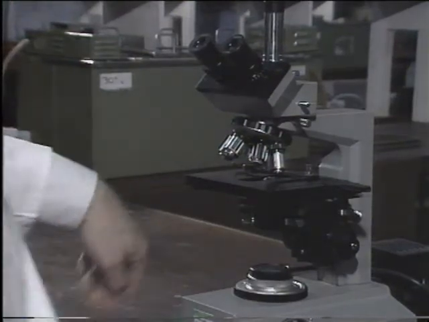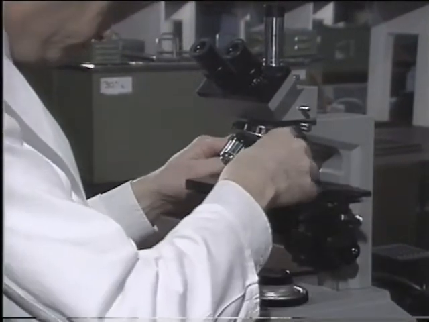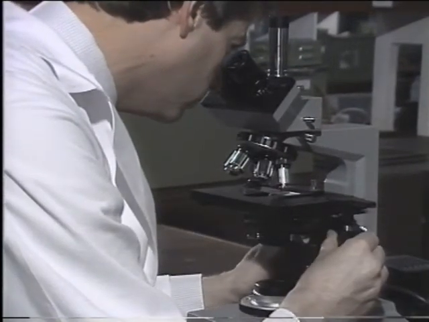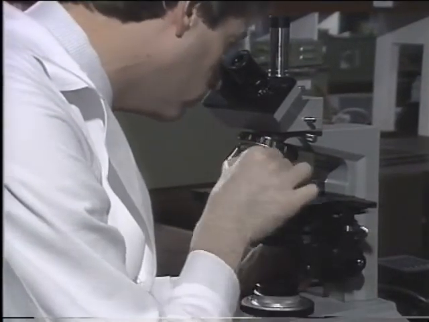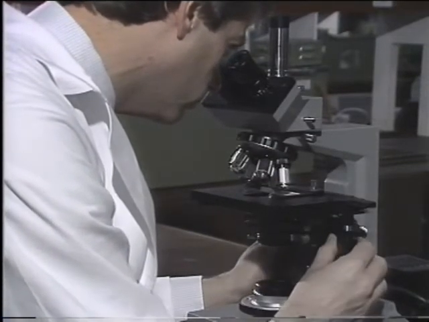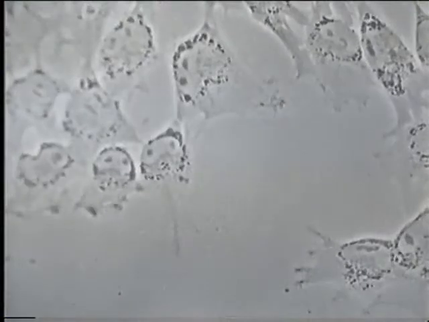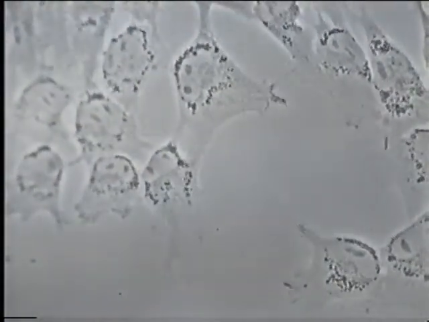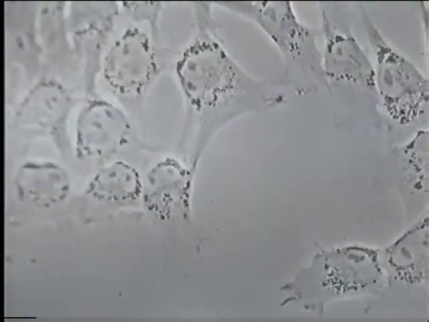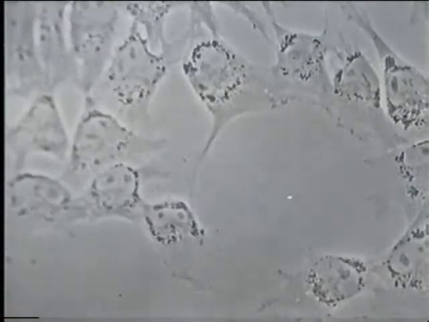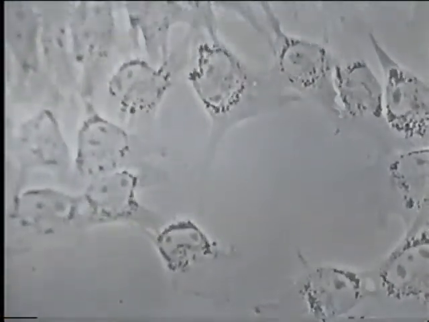Most of the specimens that are studied with a microscope like this, a light microscope, have been fixed and embedded in wax. But using suitable optics, it is possible to look at living cells in a light microscope. These are fibroblasts, connective tissue cells which secrete collagen. They've been magnified several thousand times and filmed with time-lapse photography so that you can see them moving.